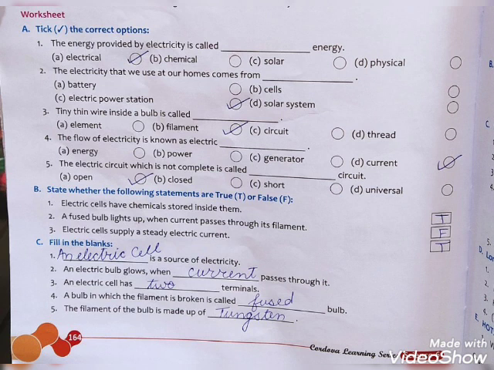The electric circuit which is not complete, means incomplete, is called dash circuit. What type of circuit do we call it? Open circuit. As I told you, open is incomplete. Closed circuit means it is a complete circuit and electricity will flow. Short circuit and universal are different things. So the answer will be A part, open. The electric circuit which is not complete is called an open circuit.